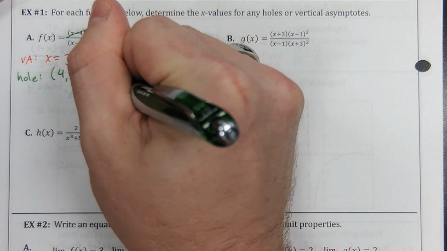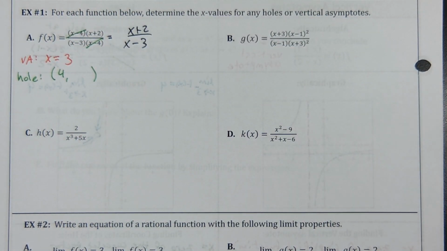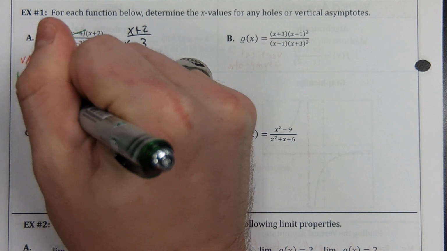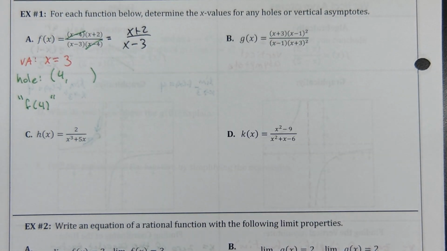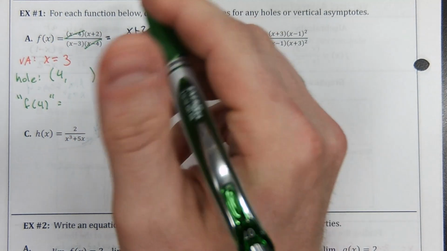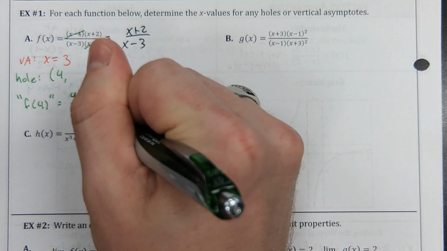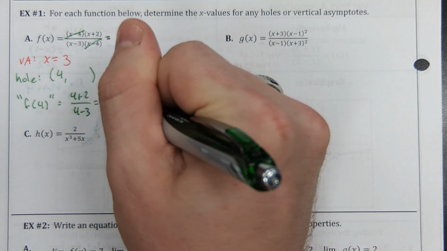I want the y value also, though. How do you find it? Okay, you plug it in. So you take x equals 4, and you plug it into the simplified version of the function. I'll use quotations because I'm not actually evaluating at 4. I'm plugging it into the simplified version over here. So I'm getting 4 plus 2, which is 6, over 4 minus 3, which is 1. I get 6 over 1.